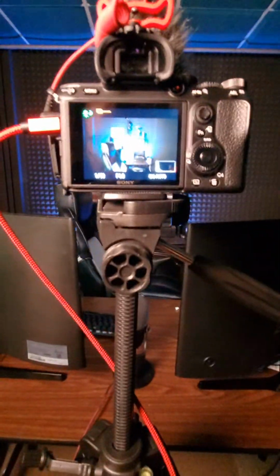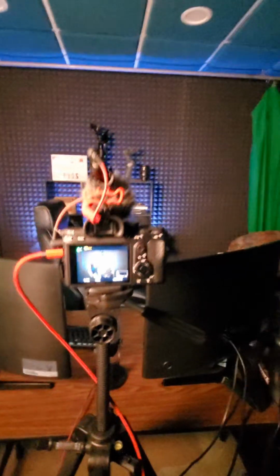Let's see if I can get that to come in here. Get the light off. All right, so it's kind of hard to see with this light on.